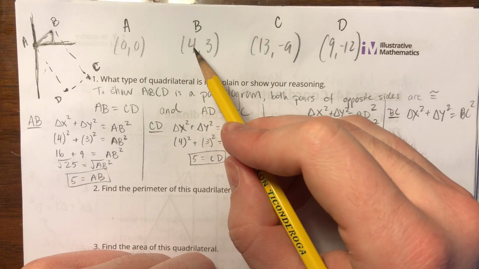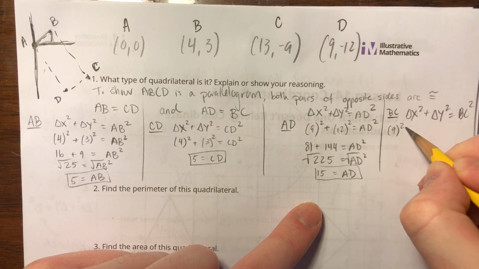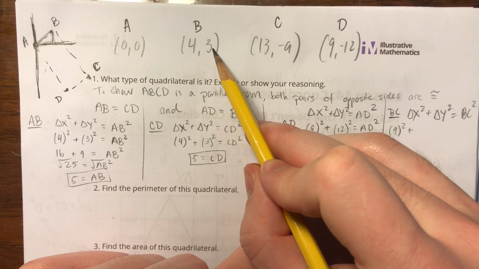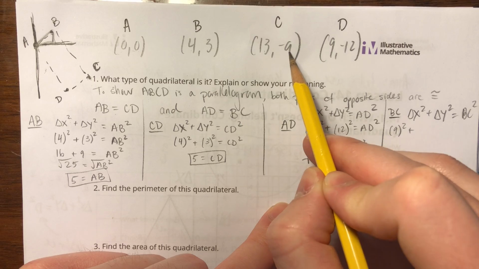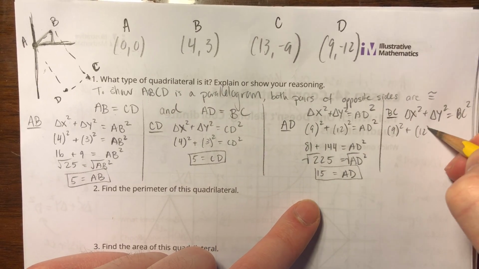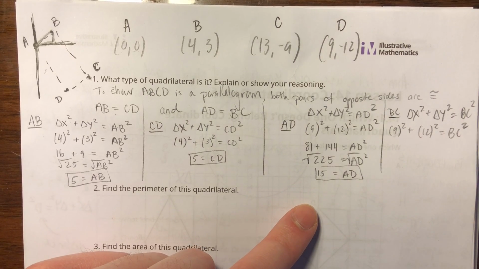So from B to C, we see from 4 to 13, that's a change of 9, so 9 squared. From 3 to negative 9, 3 minus 3 is 0, then minus another 9 brings us down there, so 3 and 9 altogether is 12. That's equal to BC squared.